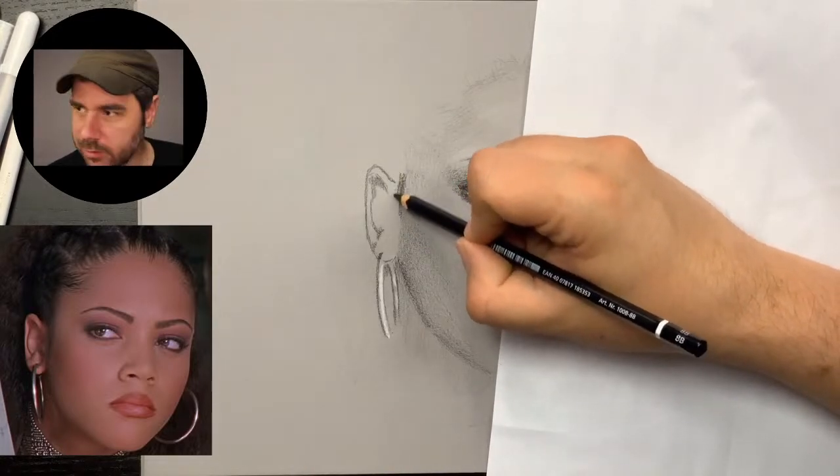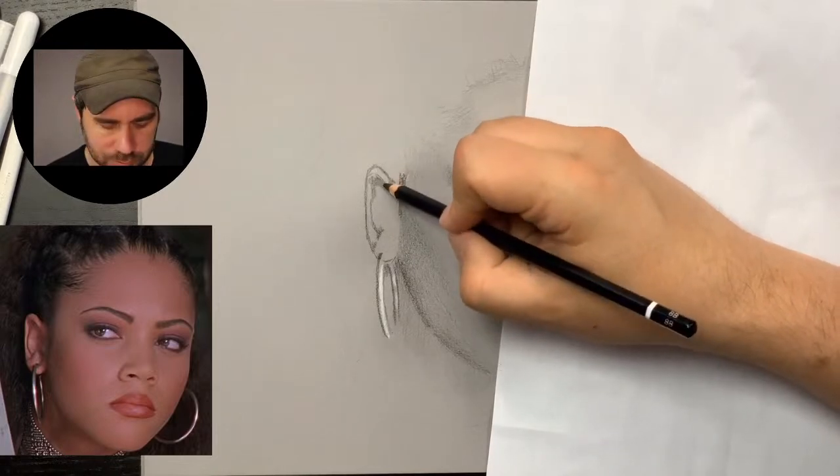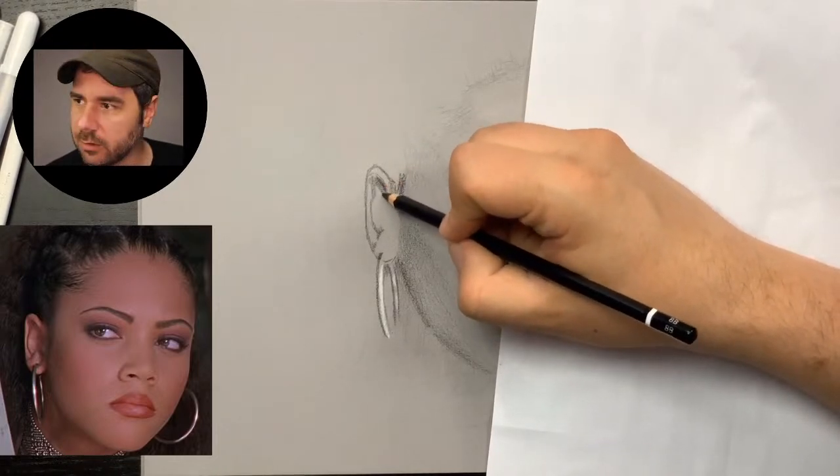Ear, still ear. I'm already jumping again to the next thing. I should concentrate on one thing after the other.